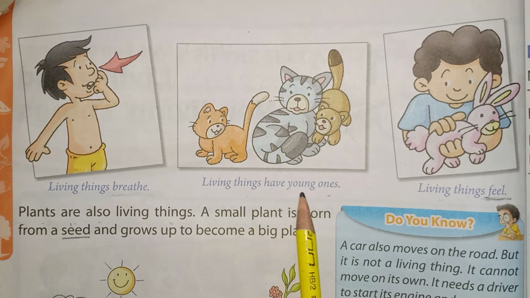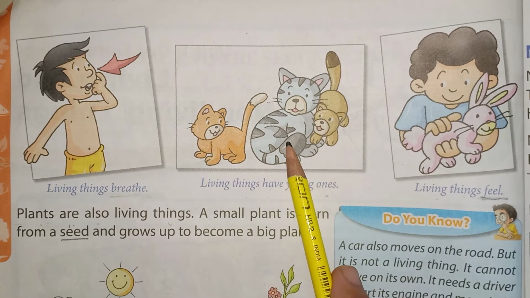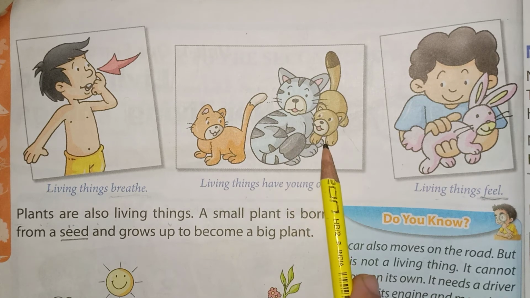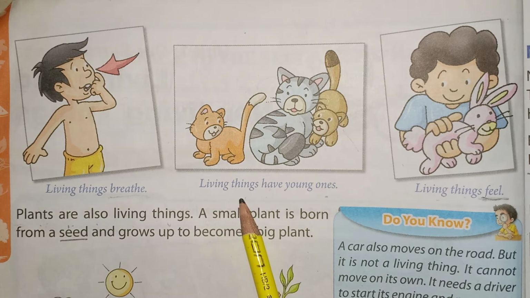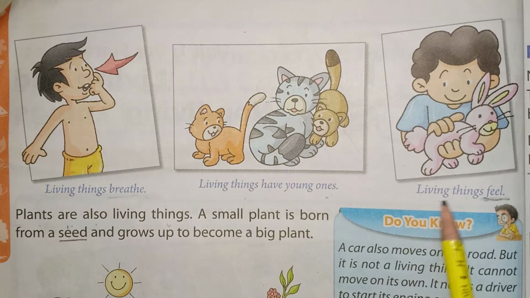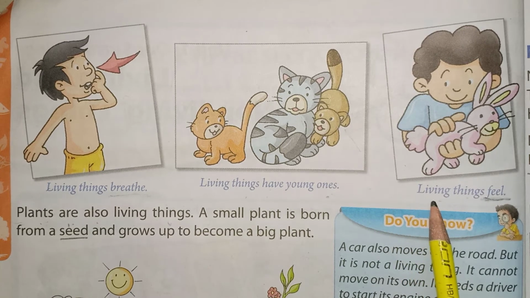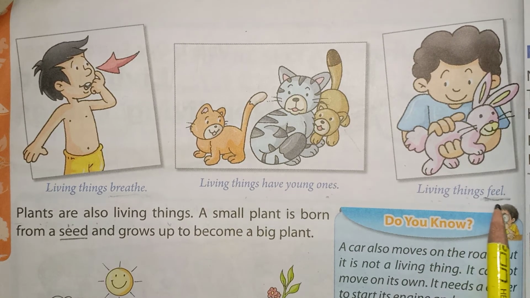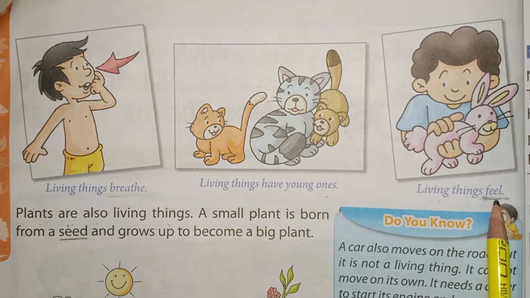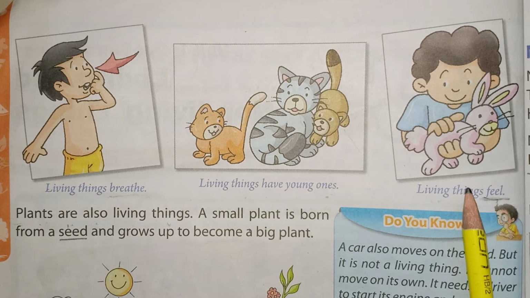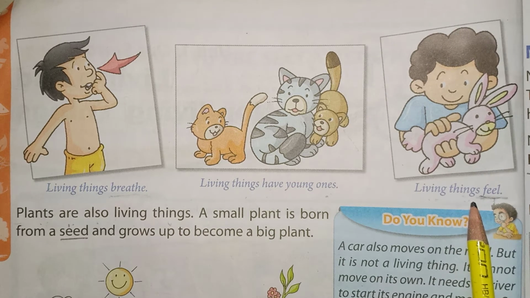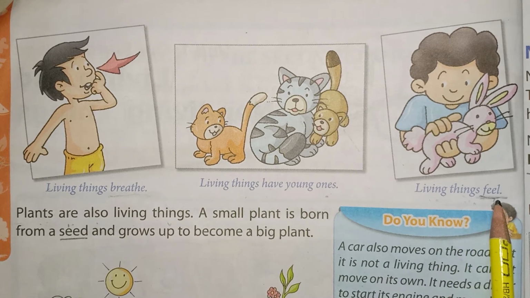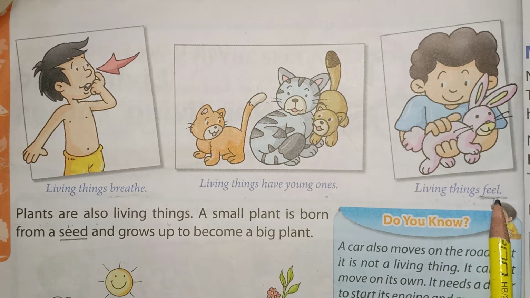Living things have young ones. A cat can have a kitten, a dog can have a puppy, etc. So living things have young ones. They produce young ones. Living things feel. Living things can feel. If a mosquito bites you, you can feel itching. If someone hits you, it hurts you. So living things feel. These are the characteristics of living things.